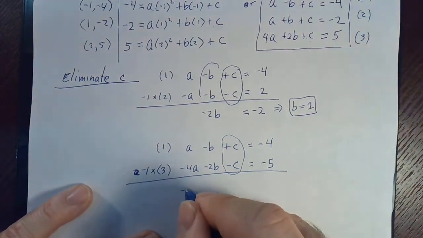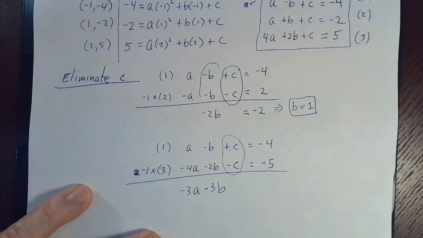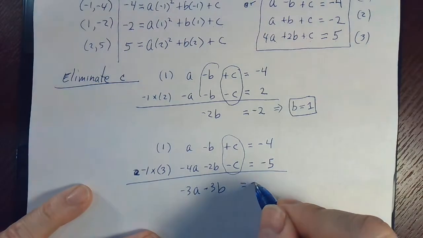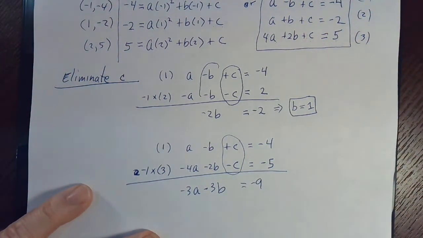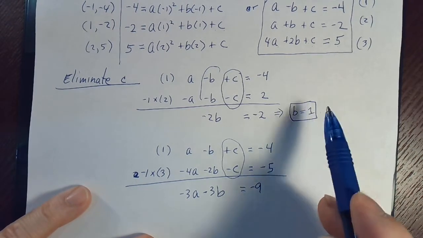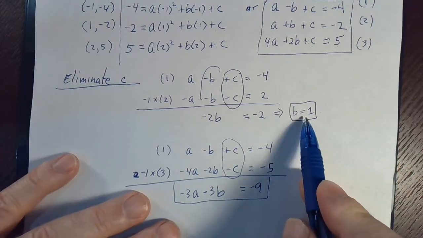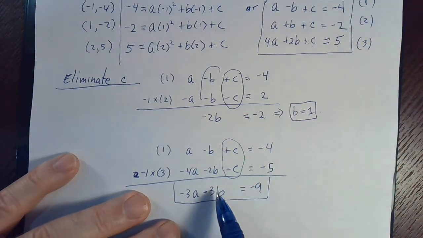We get negative 3a minus 3b equals negative 9. Well, this was my equation number 4 if I wanted to call it that, and this would be my equation number 5. But look how trivial it is. b is 1. Just plug it in here and we can figure out what a is.